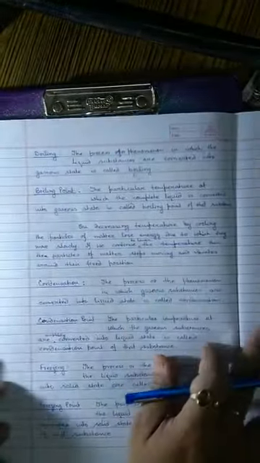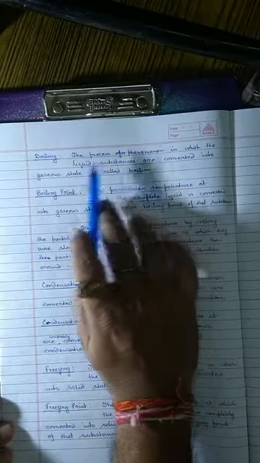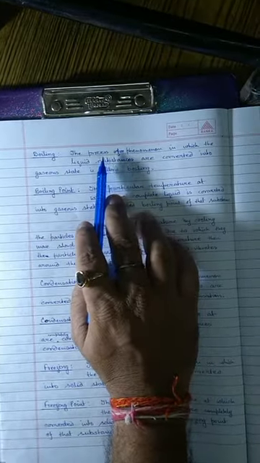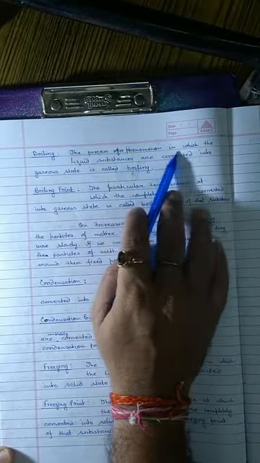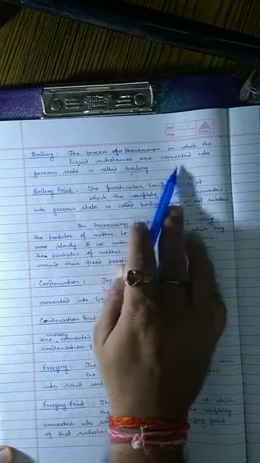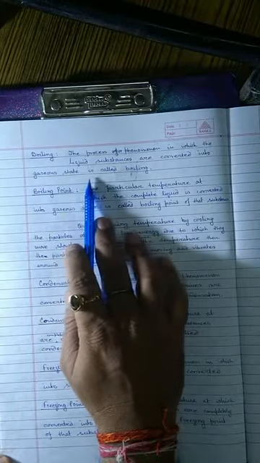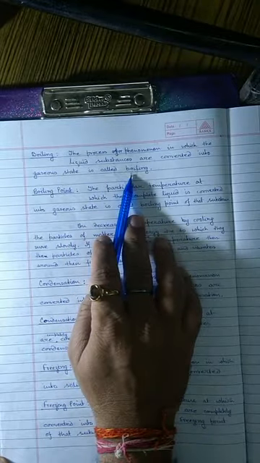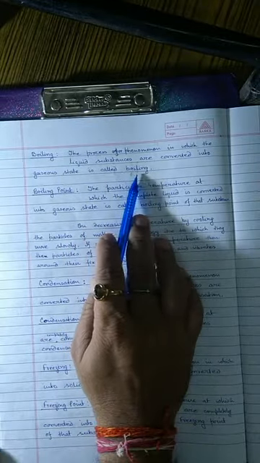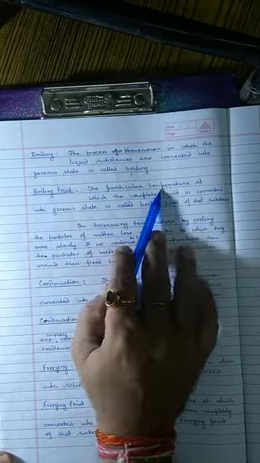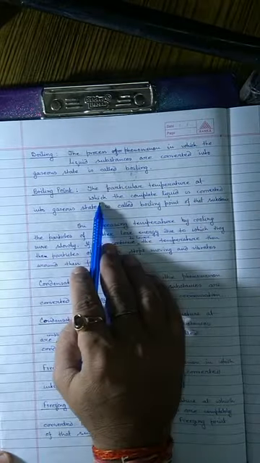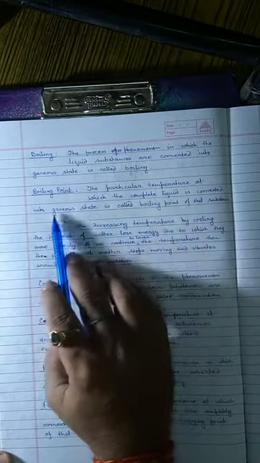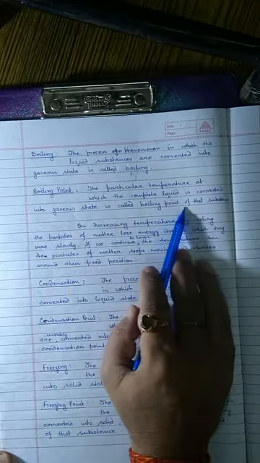Now, boiling: the process in which a liquid substance is converted into gaseous state is called boiling. Boiling point: the particular temperature at which the complete liquid is converted into gaseous state is called the boiling point of that substance.